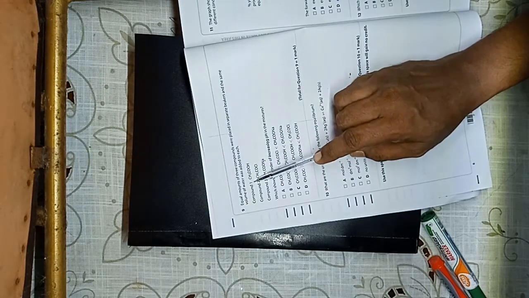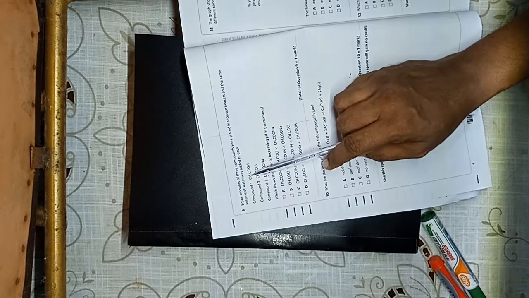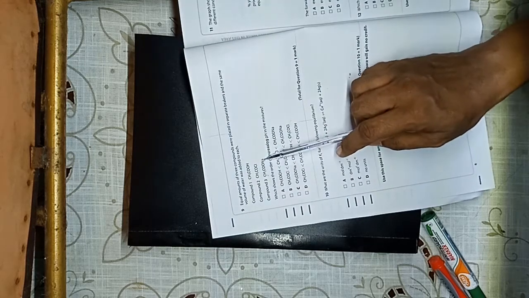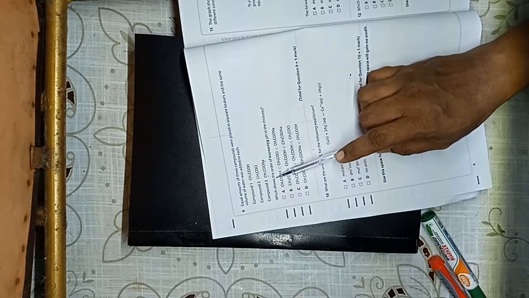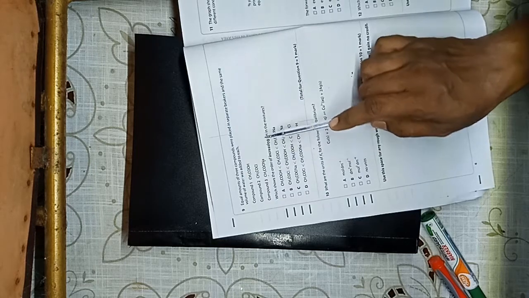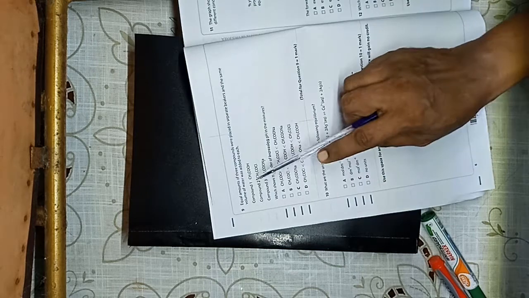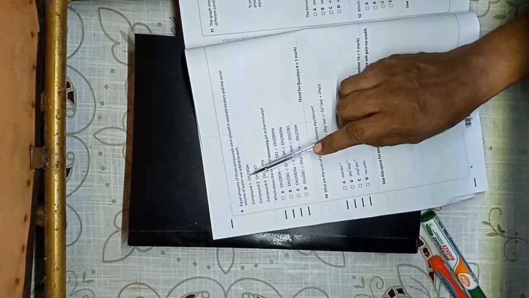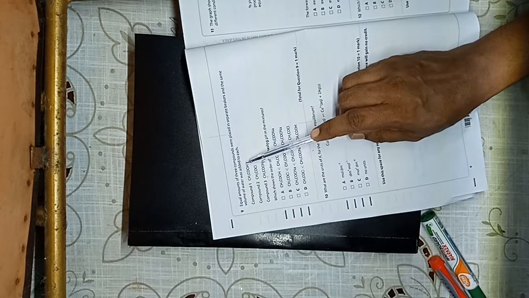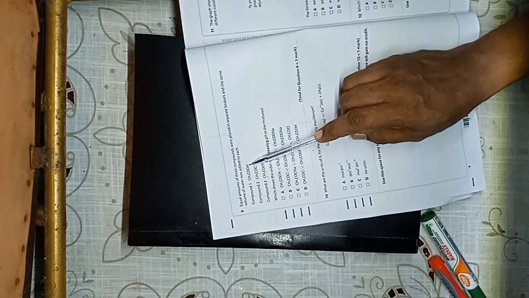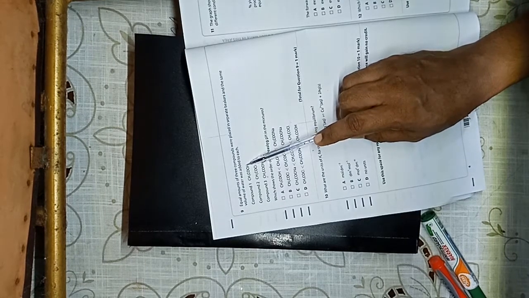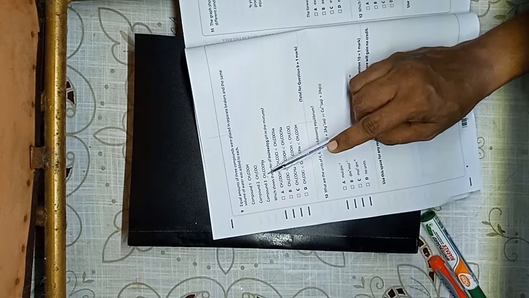Then the compounds are acetic, ethanoyl chloride and sodium ethanoate. Which shows the order of increasing pH in the mixture? Now you know that acetic or ethanoic acid is a weak acid. Therefore, it shows a pH which is below 7 at 25 degrees Celsius.